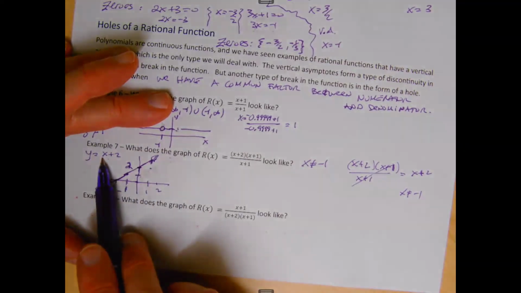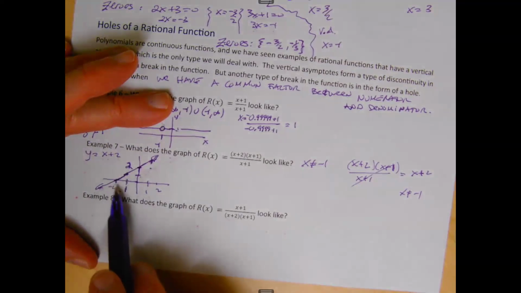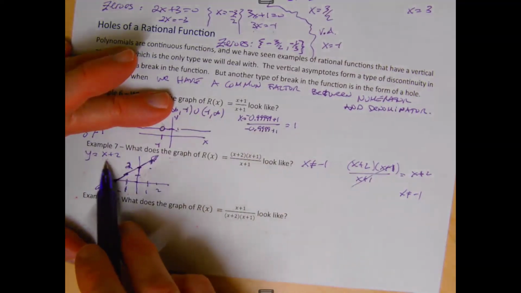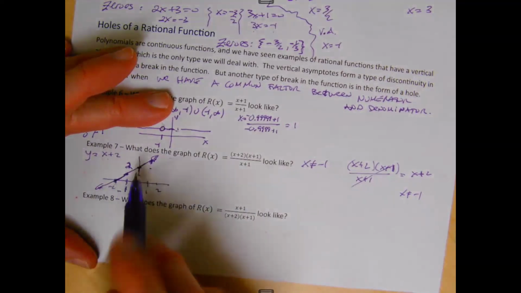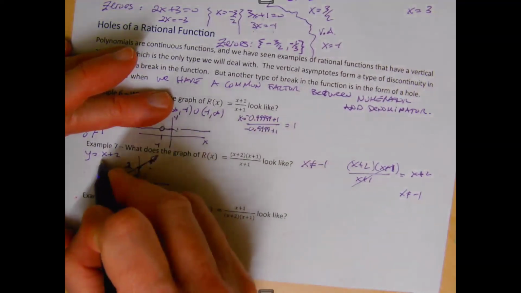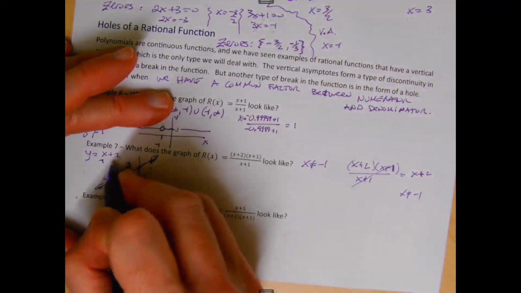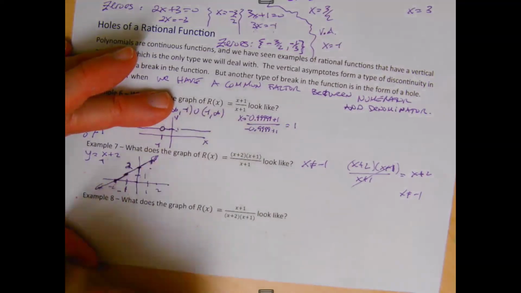Right, because I enter -2 here, and -2 plus 2 is 0. So they're right there. But what happens at -1? Well, if I enter -1 into this, what is the value? 1. So entering -1 into this, -1 plus 2 is 1. So I get that point right there.